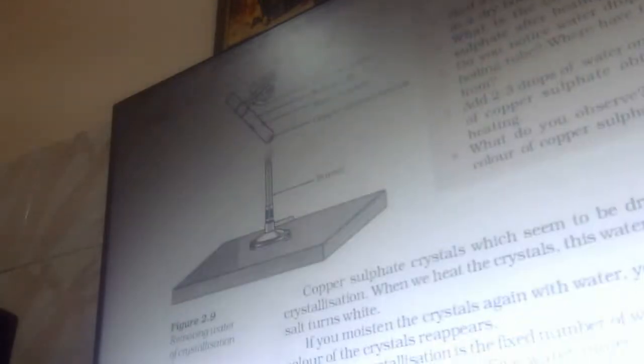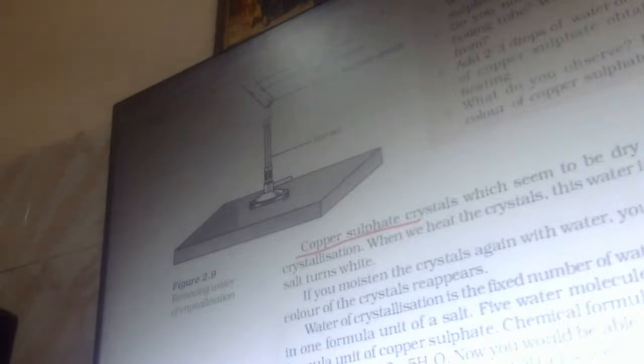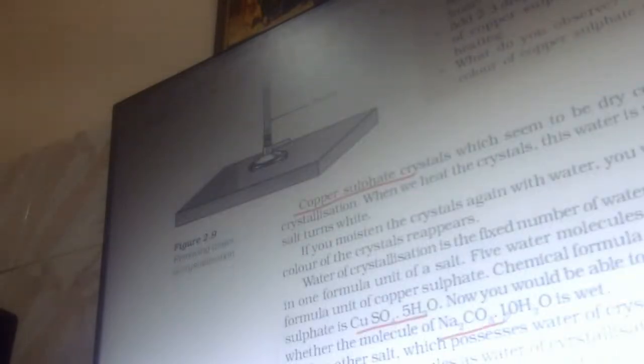Copper sulfate is 5H2O. Then we have FeSO4, which is 7H2O. Na2CO3 is 10H2O. Gypsum is 2H2O, and there was one more, right? Hemihydrate is this one, POP. Then we have Fe2O3 with XH2O, that one, rust.